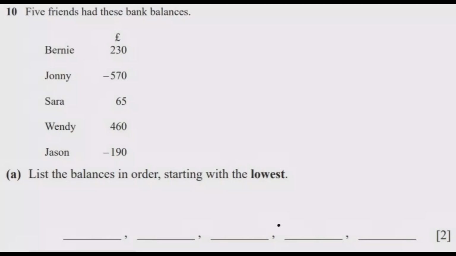Question 10 is as follows. 5 friends had these bank balances. Benny had £230. Johnny had negative £570. Sarah had £65. Wendy had £460. Jason had negative £190.